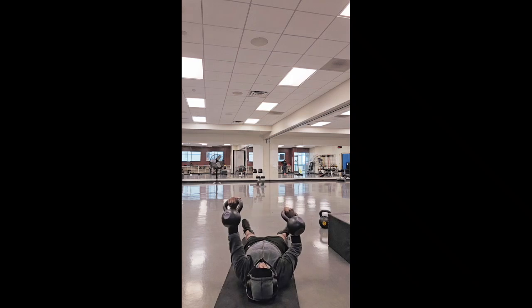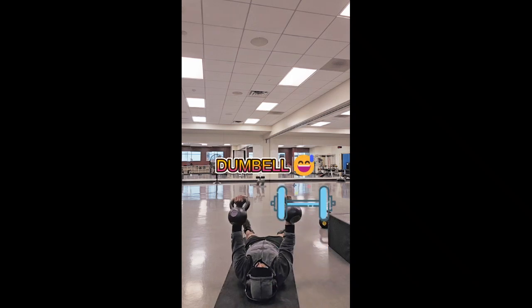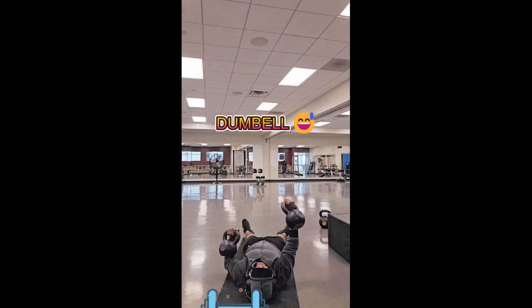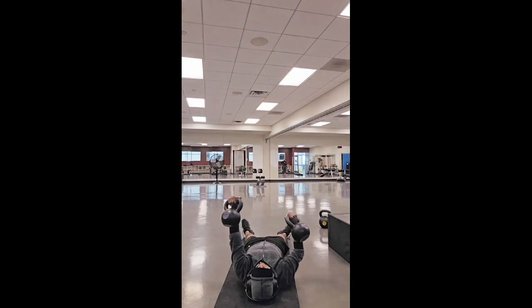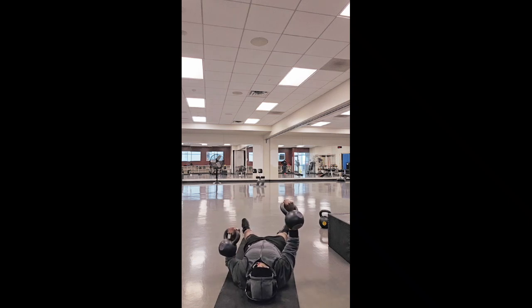Next is a dumbbell floor press. Lie on your back with the weights in each hand. Press the weights up from your chest until your arms are fully extended, then lower back down. Movement pattern is going to be a horizontal push, with your agonist muscles being your pectoralis majors, triceps, and deltoids, and your antagonist is going to be your latissimus dorsi and your biceps.